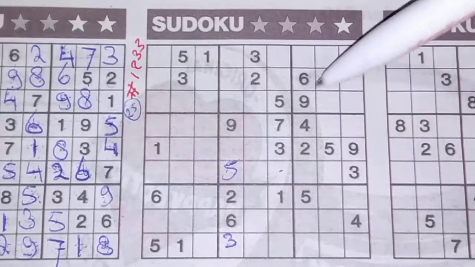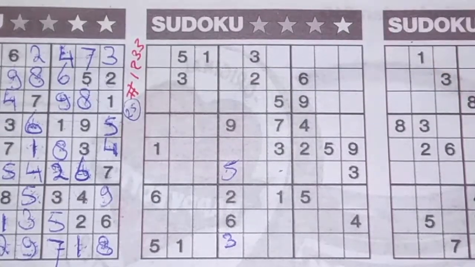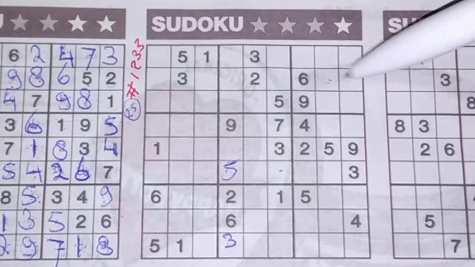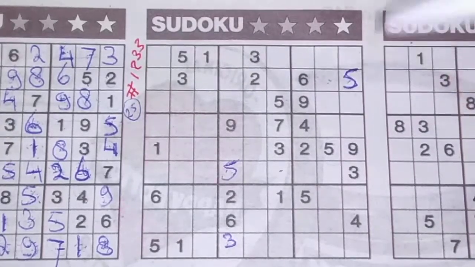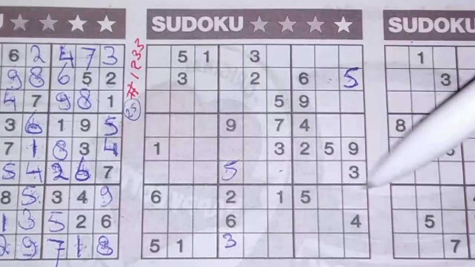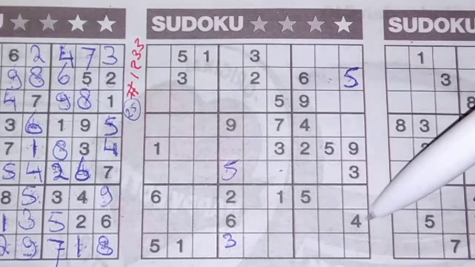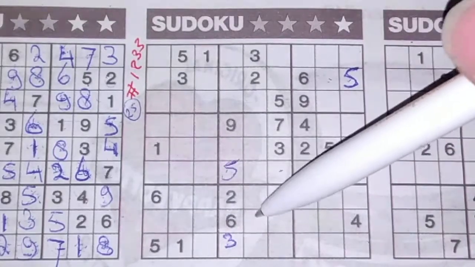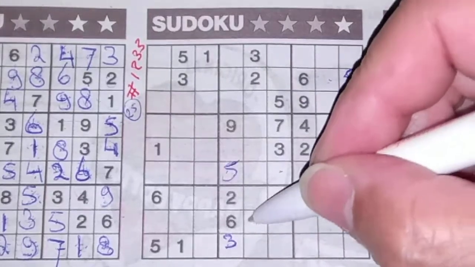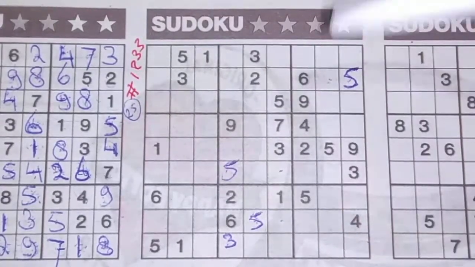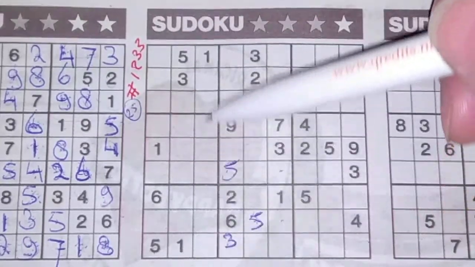5 in this row, 5 in the third row. So in the second row, the row between, the only 2 places for the 5 should be here. Oh, there we see here 5, no 5 there. 5 should be here. 5 in this row, 5 in the last row, so the row between, the only 2 places for the 5 here. Oh, there we see here 5, no 5 there. 5 should be here.